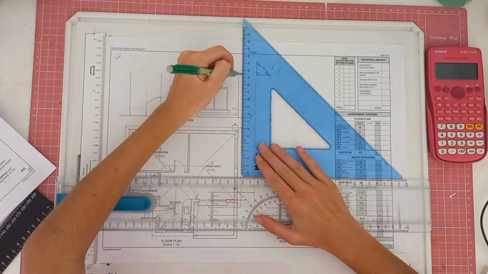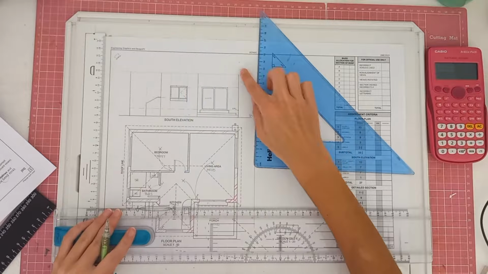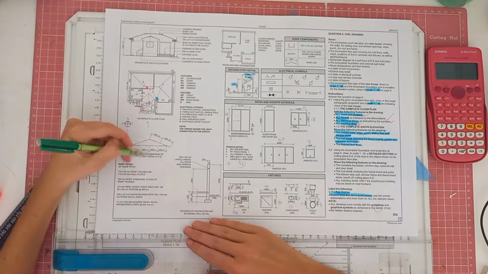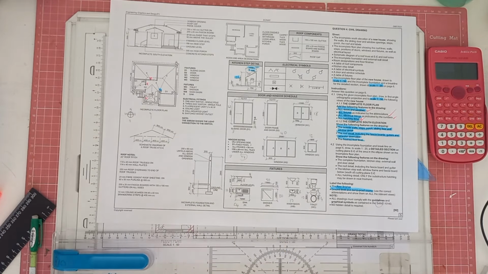We're going to bring the roof up. So here we've got the roof lines up. I'm just bringing them lightly up like that. And then we're going to have a look at this over here. So they say a 20-degree roof pitch. So the reason why that is important is because that is the angle you're going to need to draw your roof.